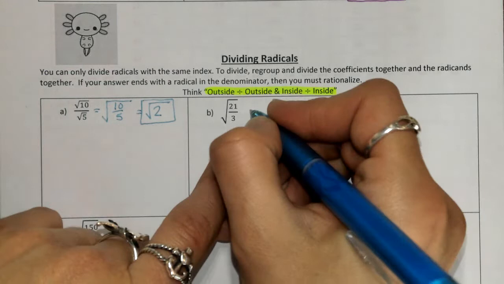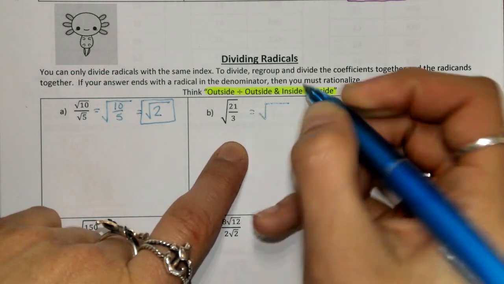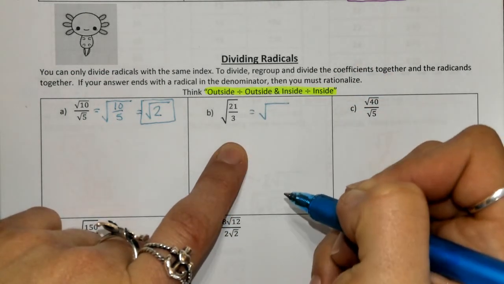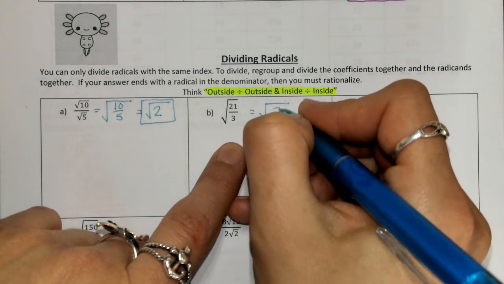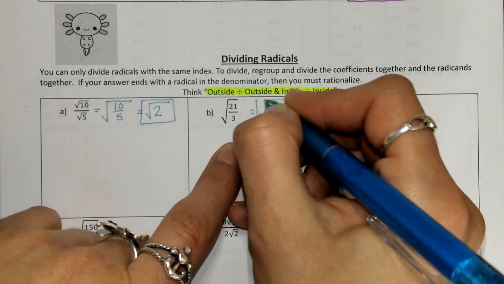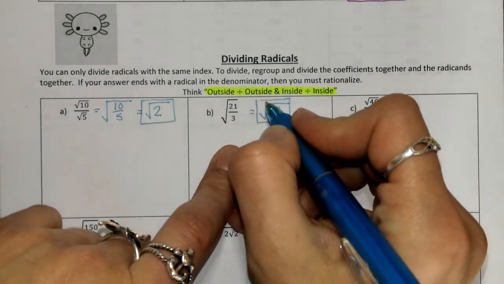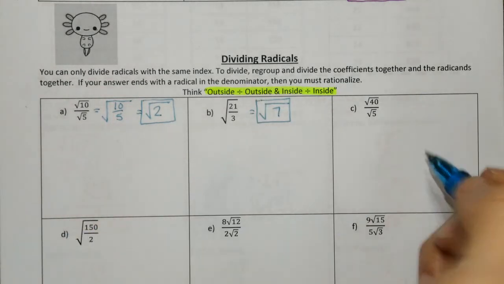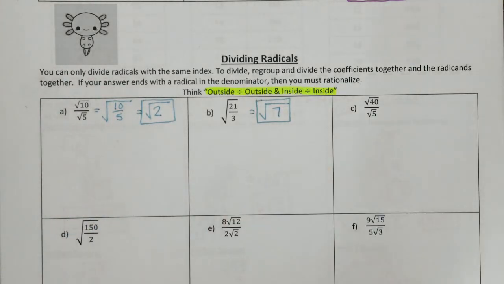So here at B, we have our radical sign. 21 divided by 3 is just going to give us 7. So our answer is the square root of 7. We always want to make sure that these are simplified as well. Okay, always make sure they're simplified, and these are. Both of these are prime numbers. All square roots of prime numbers are simplified.